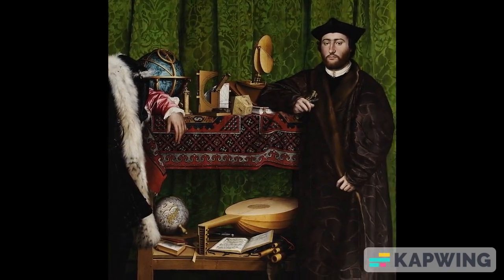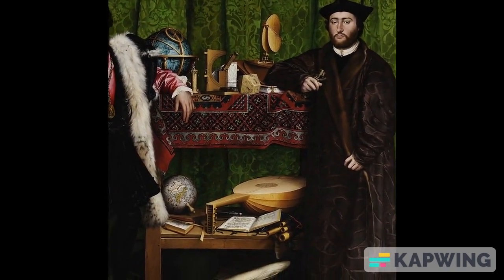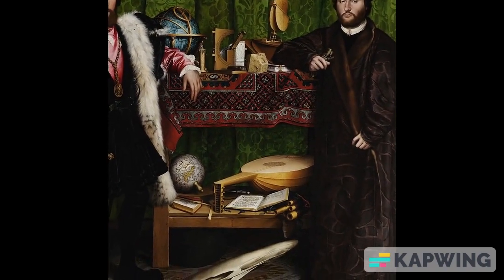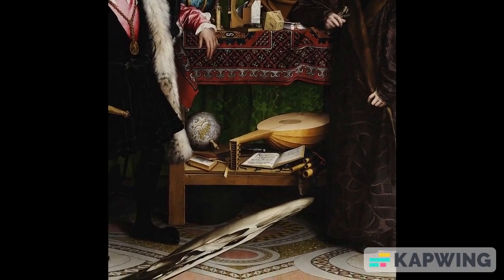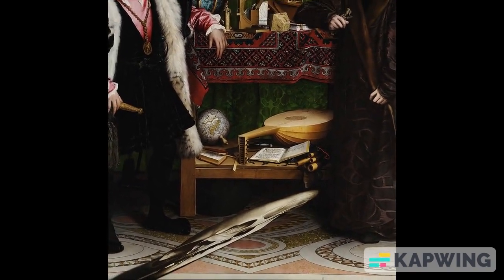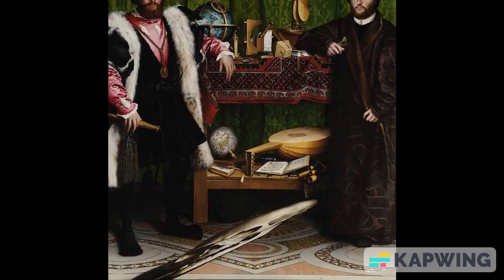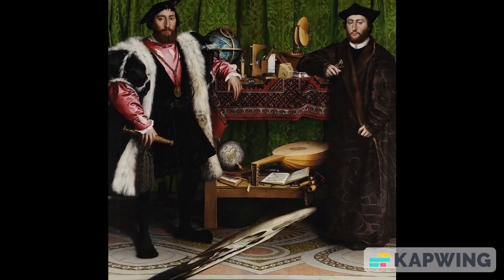This painting offers incredible insights into the cultural and intellectual climate of the Renaissance. The attention to detail is truly remarkable, and it is clear that it will always be one of the most fascinating and enigmatic paintings in the history of art.